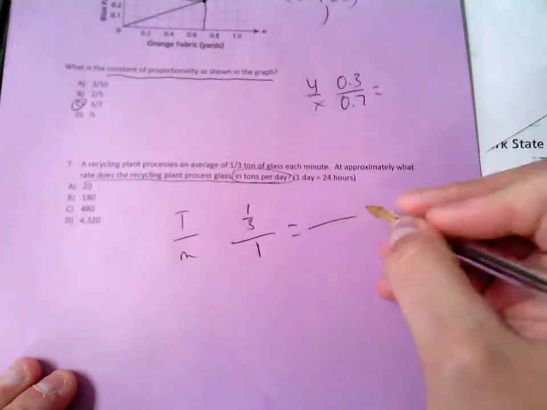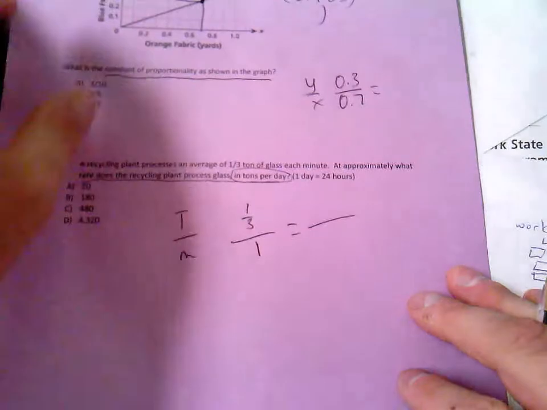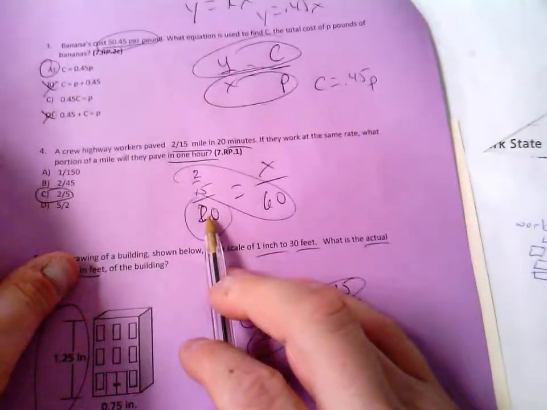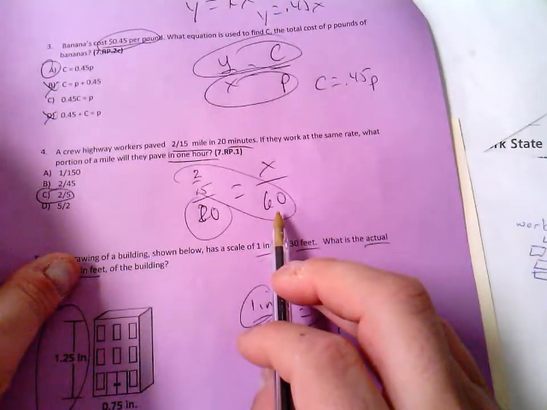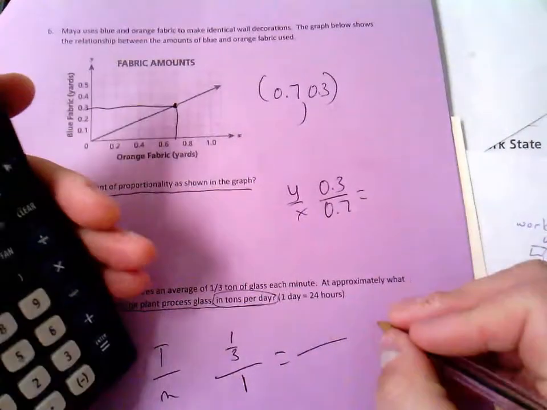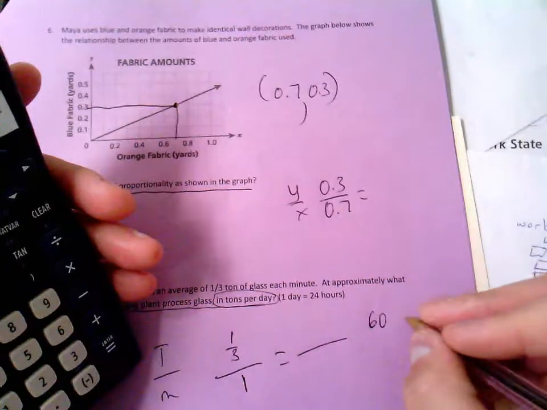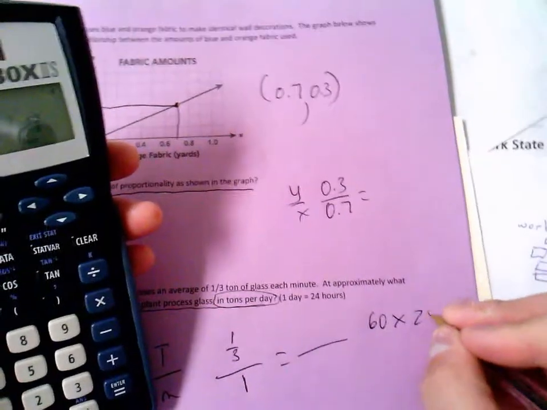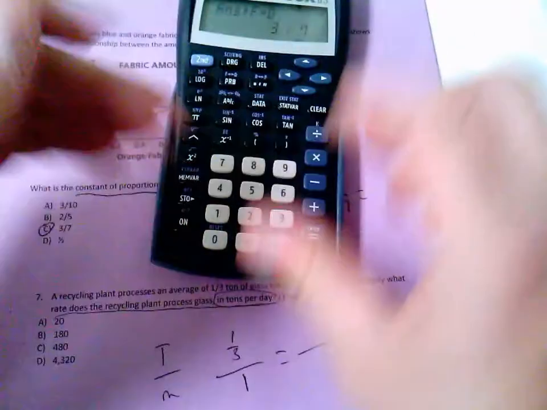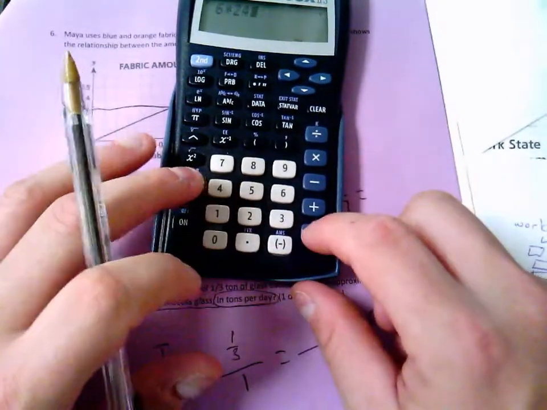But the key to this is it's kind of similar to that problem, going back here, with minutes. So this is how many minutes are in an hour. But now we got to figure out how many minutes are in a day. So I know it's 60 minutes per hour. So it's times 24 hours. Okay, so 60 times 24.